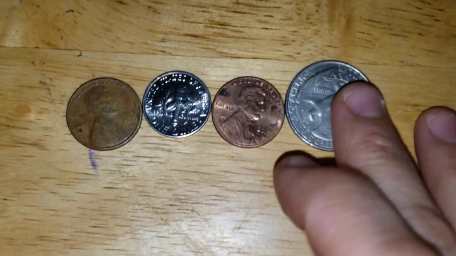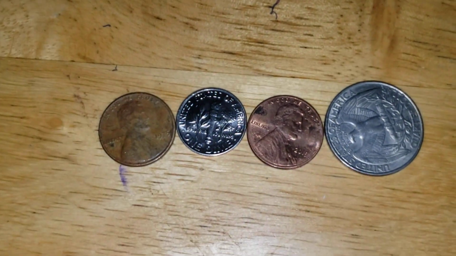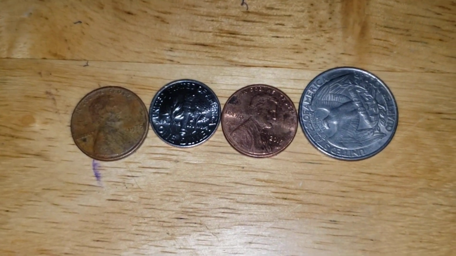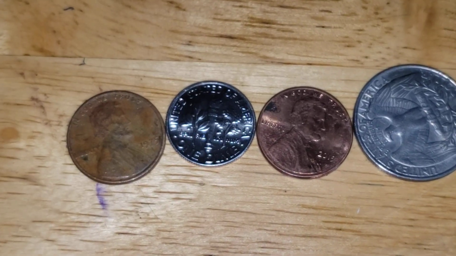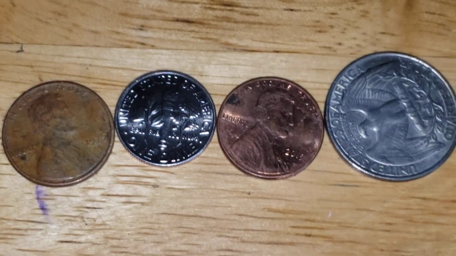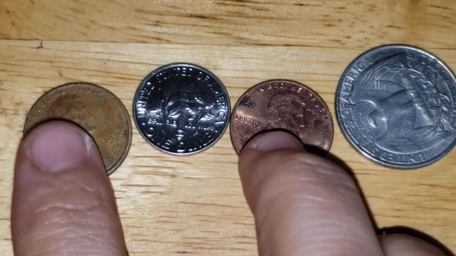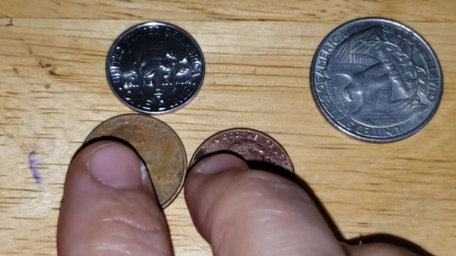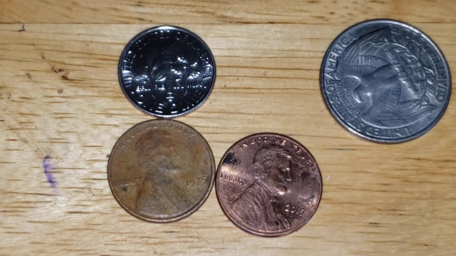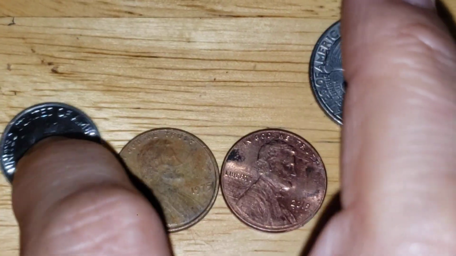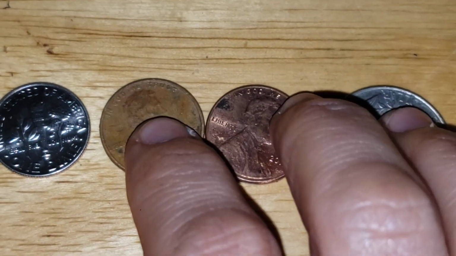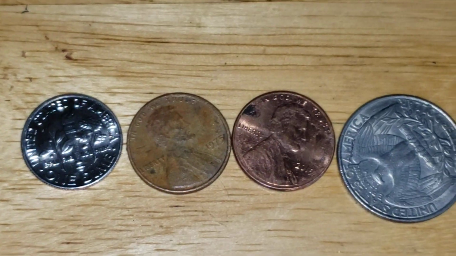Okay? Here's another math problem. These two look different, but these are actually the same coin. The one is just old. Okay? So, anyway, here you go.